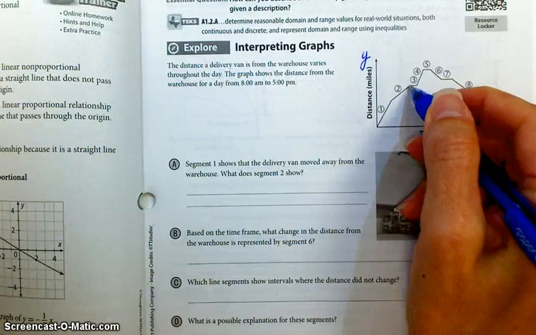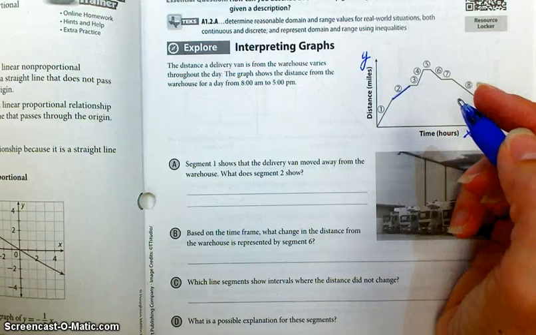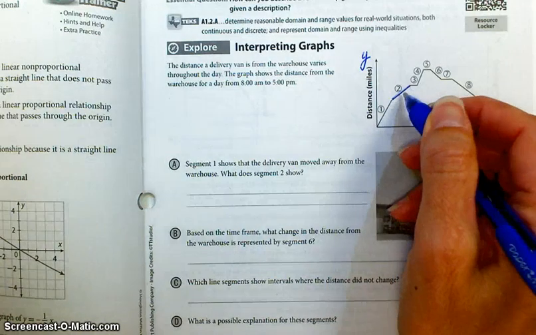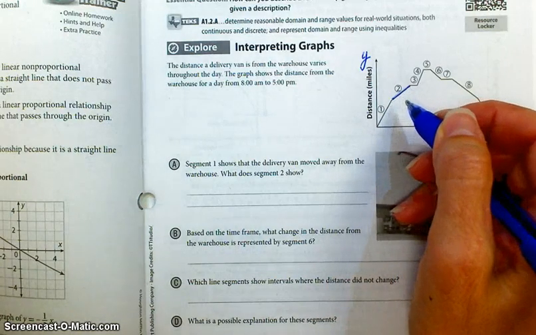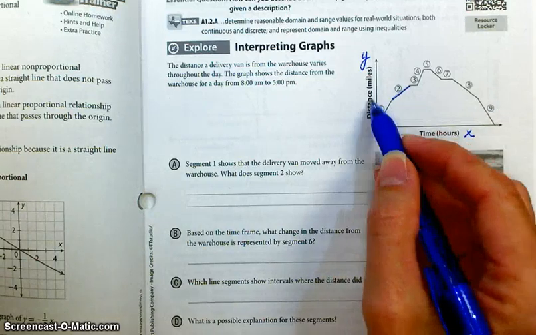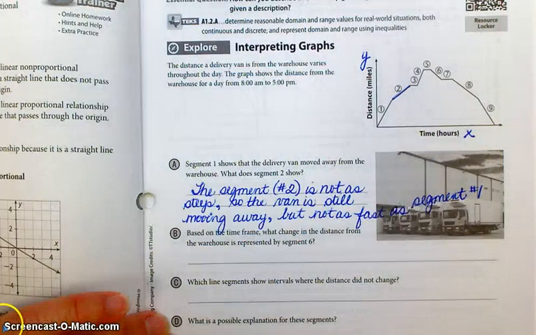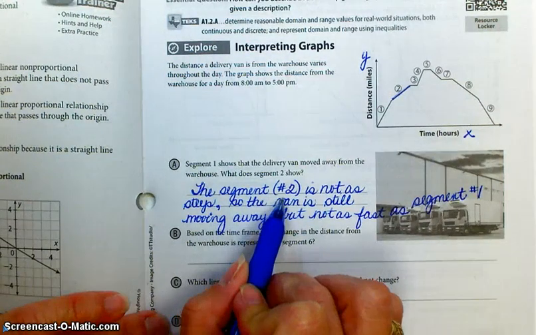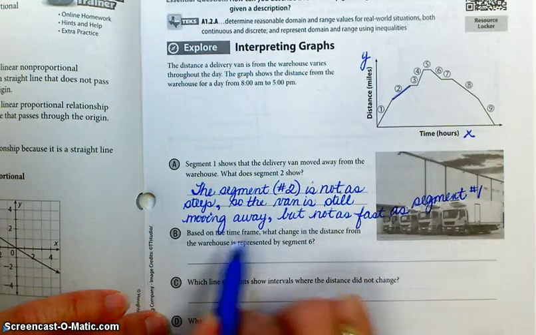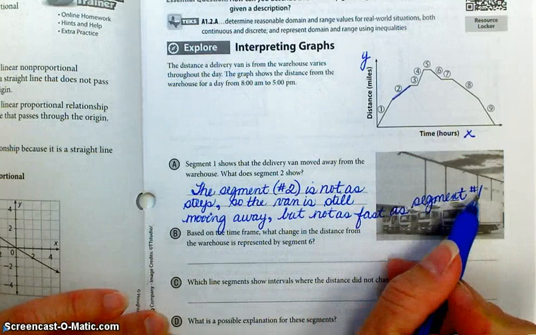Well, segment 2 is right here. It also shows that the van is continuing to move away from the warehouse, but this segment is not as steep, so the van must not be moving as quickly, meaning it's covering less distance as time goes by in segment 2. So the van is still moving away from the warehouse, but it's not moving as fast as in segment number 1.